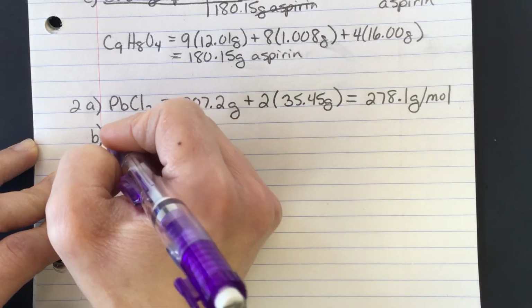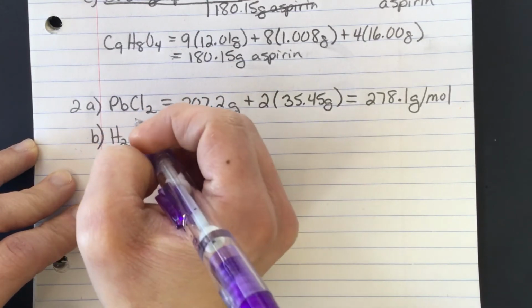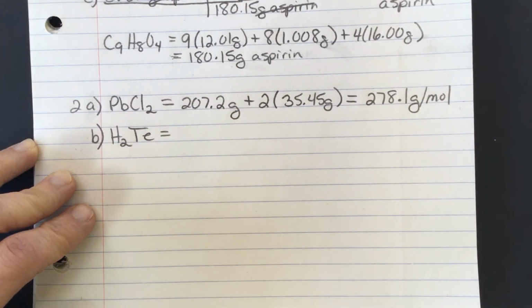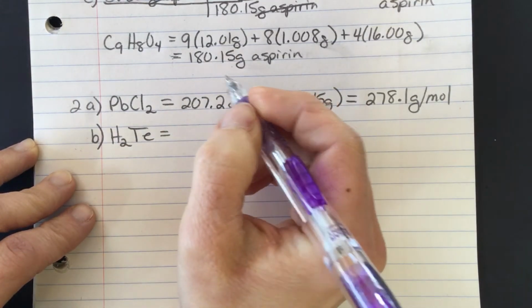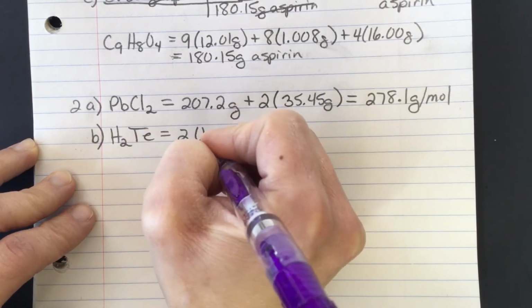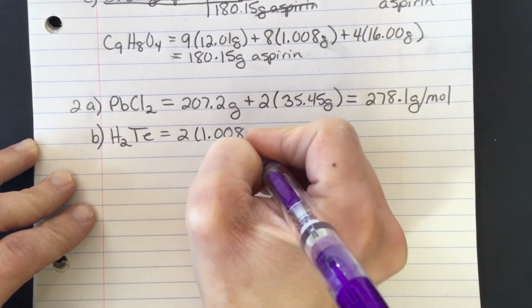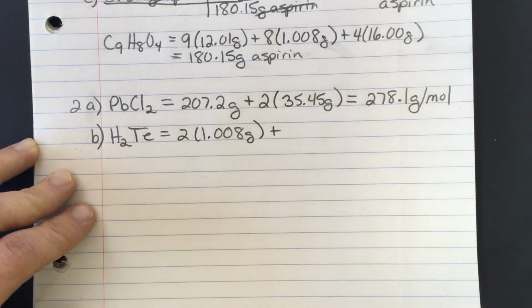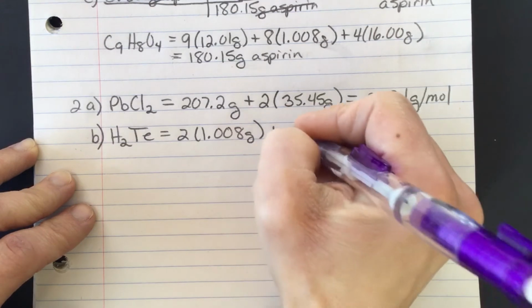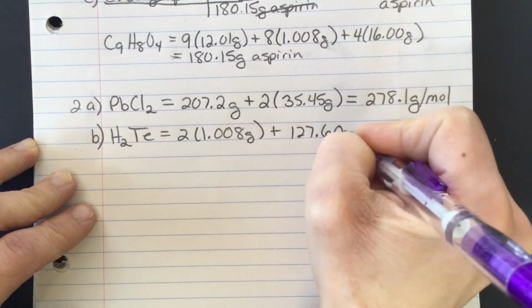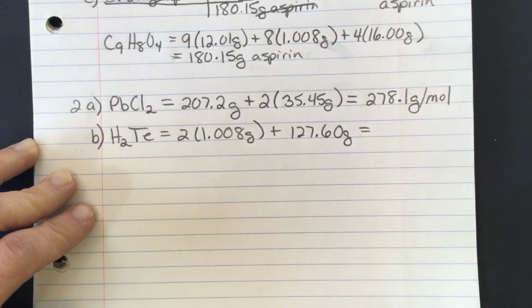Okay, for B, I have H2Te. So I have 2 hydrogens, 2 times 1.08 grams from my periodic table, plus tellurium, which is 127.60 grams from my periodic table.